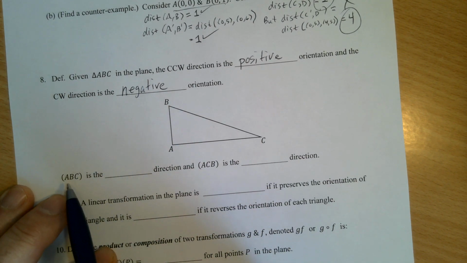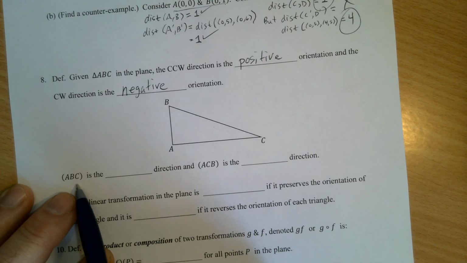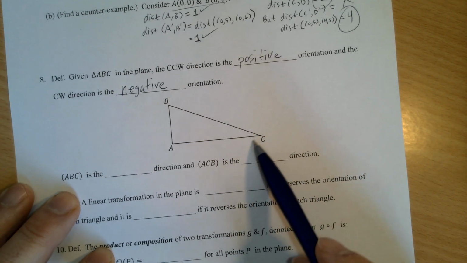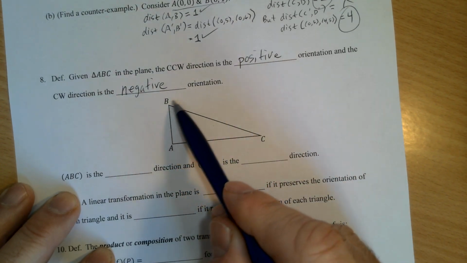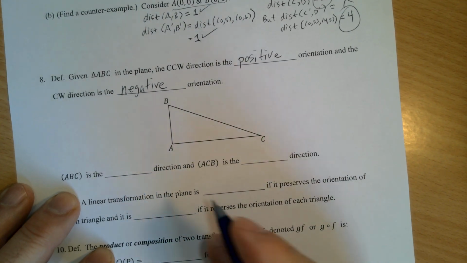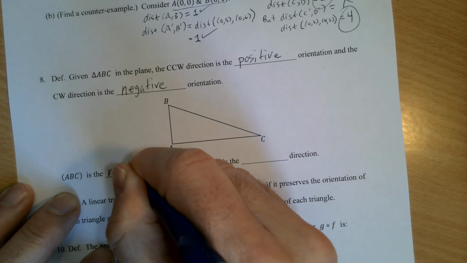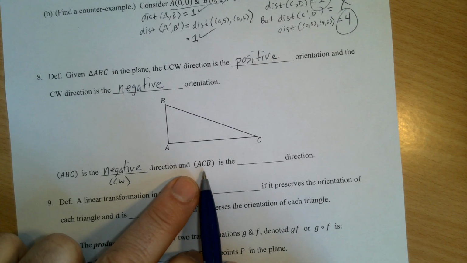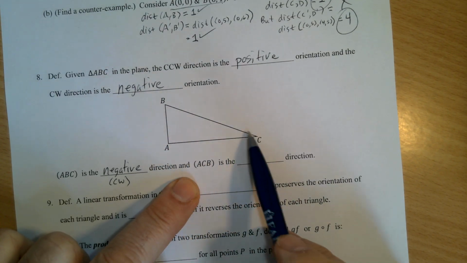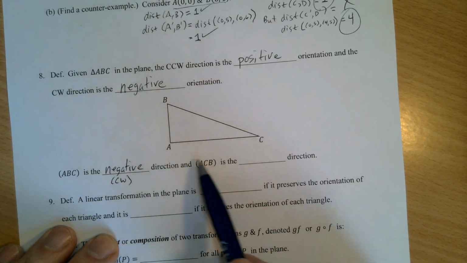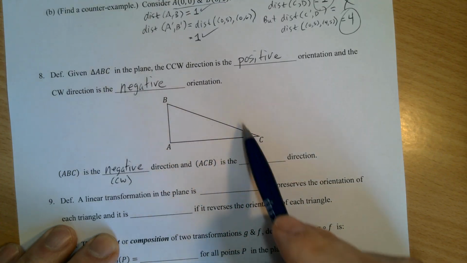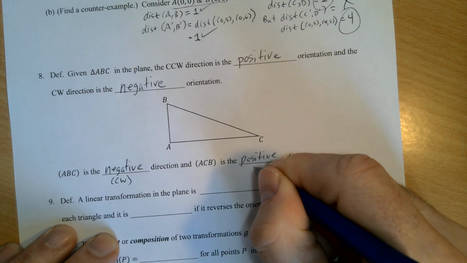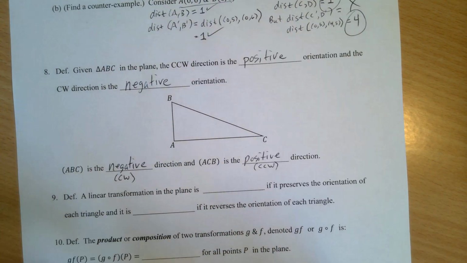So ABC, if we go in this order, A to B to C, what direction is this? A, B, C, that is clockwise, right? So it's negative. I'll put clockwise underneath it. But if we go A to C to B, notice how we're traveling in this direction, counterclockwise. That's going to be the positive direction, counterclockwise.